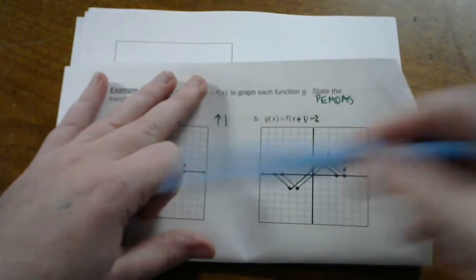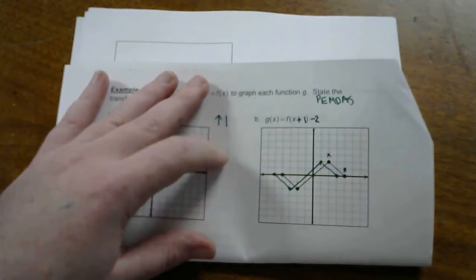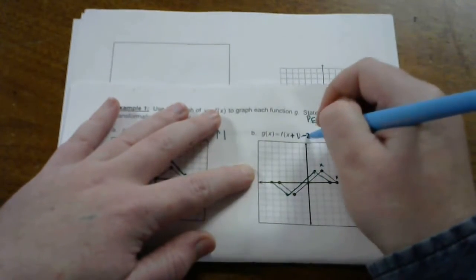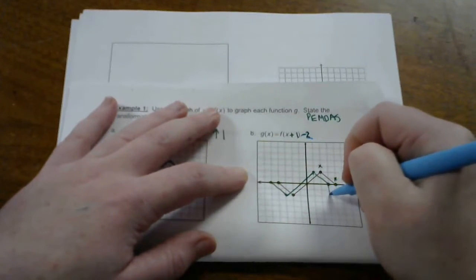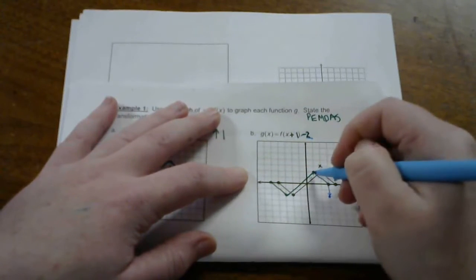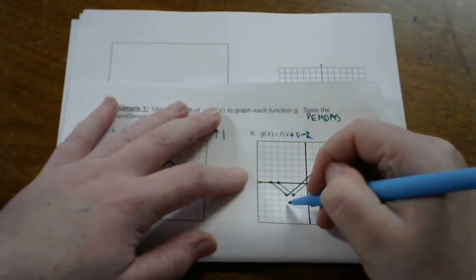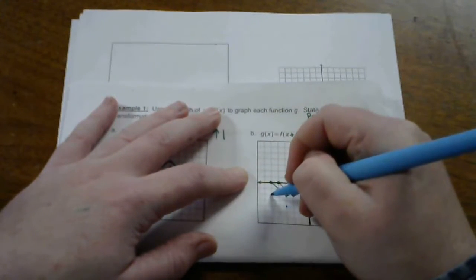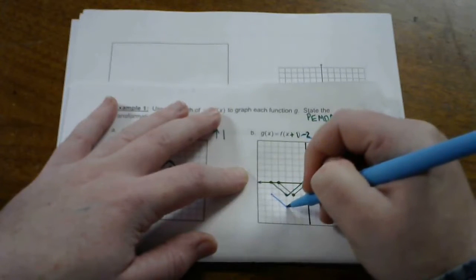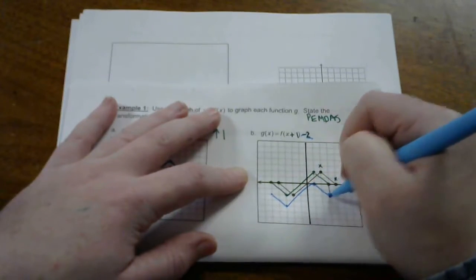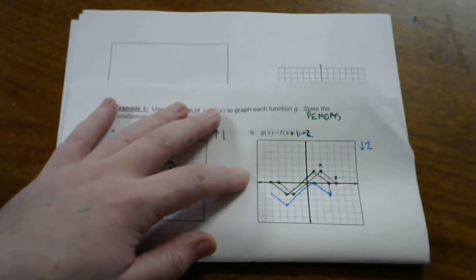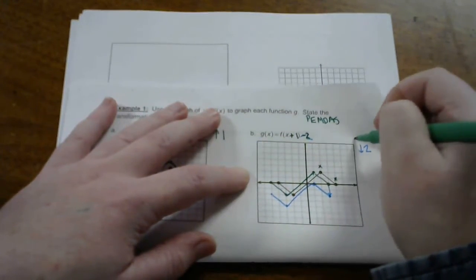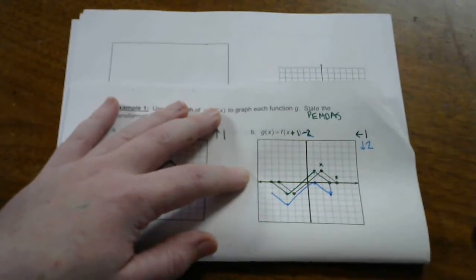Okay. So then I'm going to take my down 2. That was on the outside. And I'm going to move this new graph down 2. It's important that we're moving the new graph and not the old graph. So I end up with a graph that looks very similar, just shifted downwards 2 and left 1. It is important the order that you go in. It gets more important as we move forward.